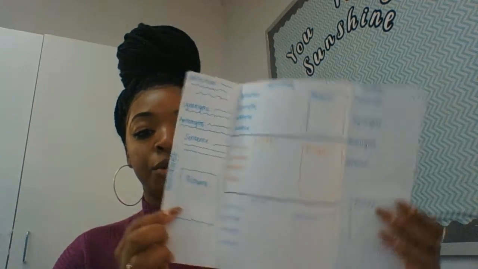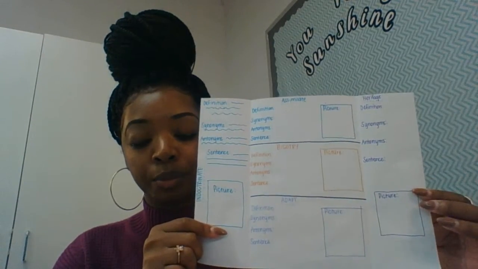The fourth word is adapt. And the fifth word is heritage. You are defining those 5 words in your flip book, and you are going to give me the definition, synonyms, antonyms, use the word in a sentence, and draw a picture. That is what you are going to do.